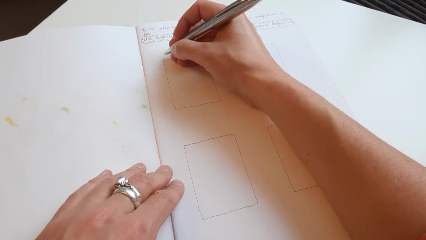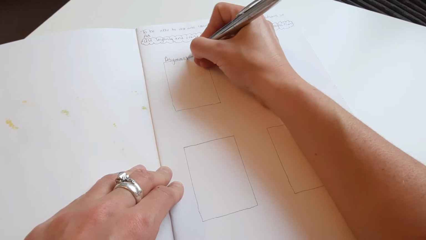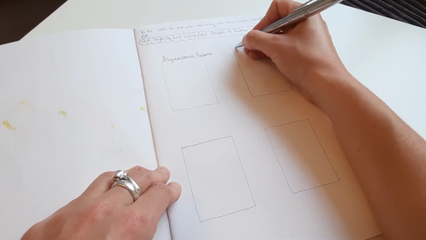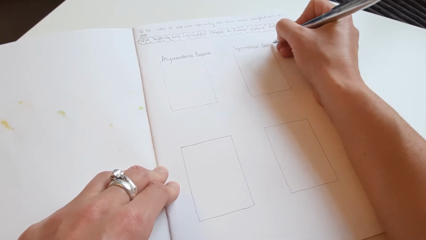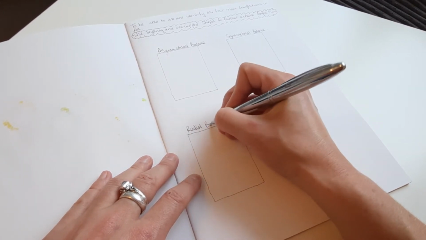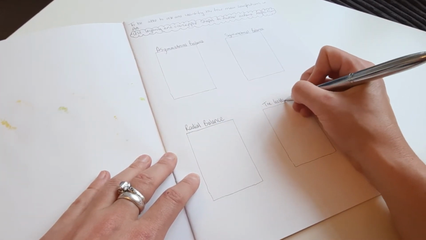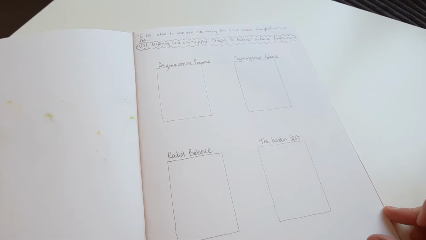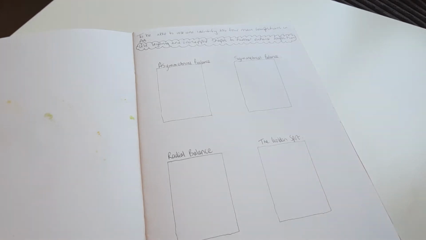So I'll write mine at the top. So the first one is asymmetrical balance. Make sure you're spelling these right, please. The second one is symmetrical balance. Then we have radial balance. And we have the golden spot. Okay, leave that there for you so you can check your spelling and make sure that you get the 4 compositions done at the top. So I'll give you a second.